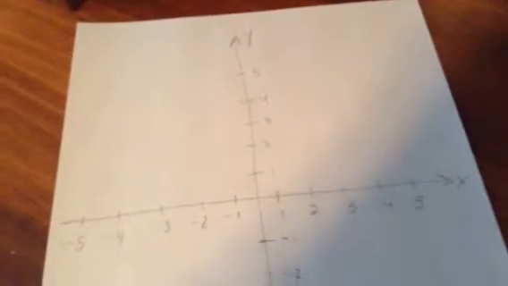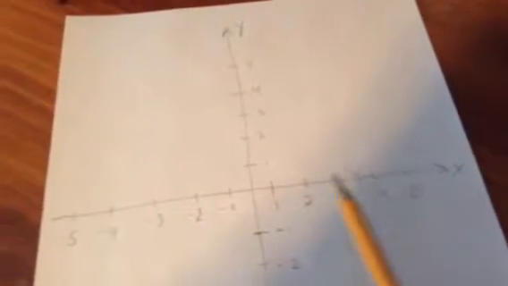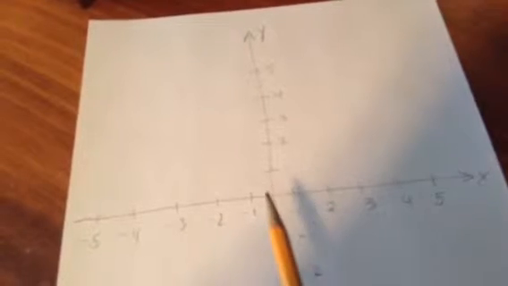Anything to the right for X is positive, and once you pass this intersection here, anything to the left is going to end up being negative. For the Y, anything up is positive, and anything down is negative.